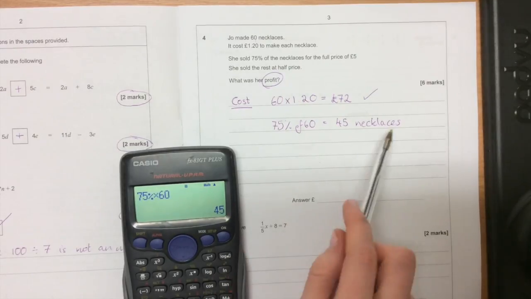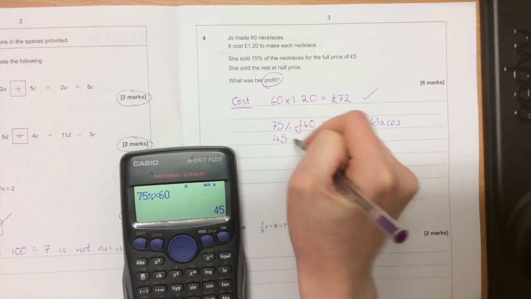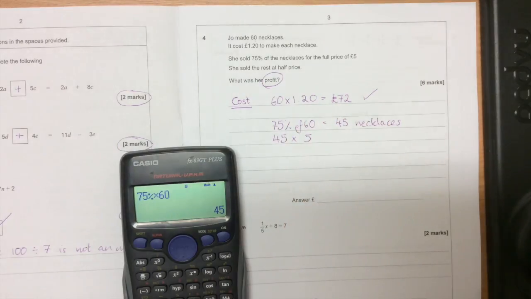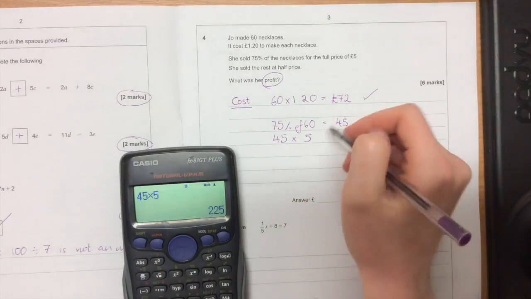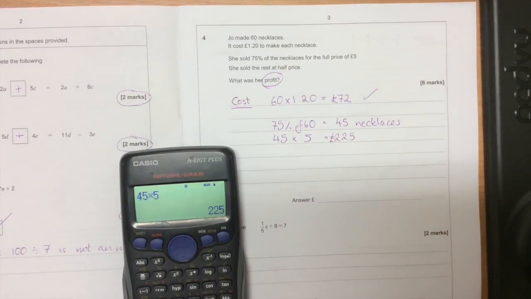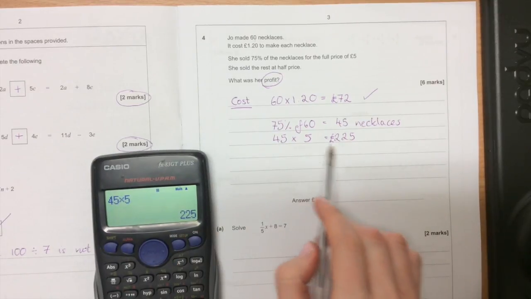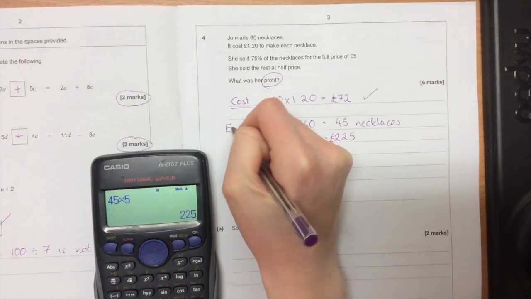And she sells them for a price of £5. So 45 times 5 equals £225. So at the minute, this is what we would call her earnings so far.